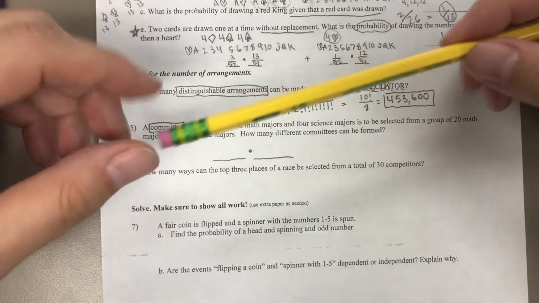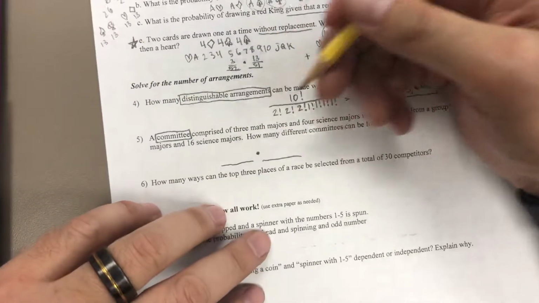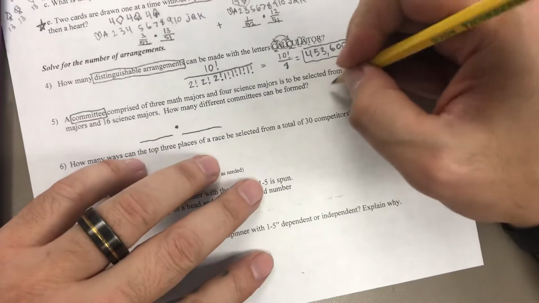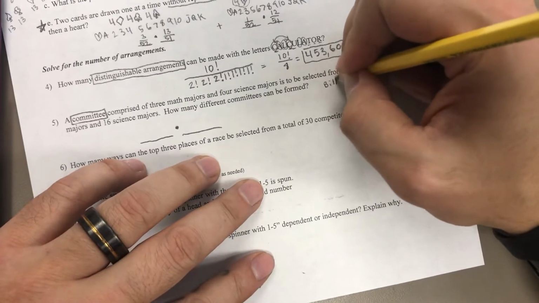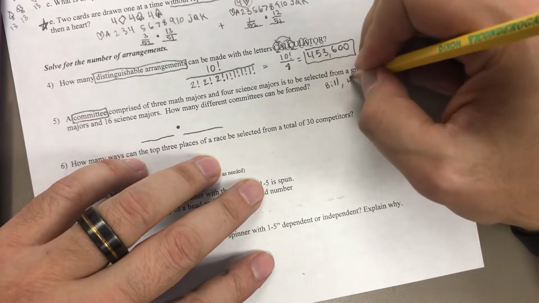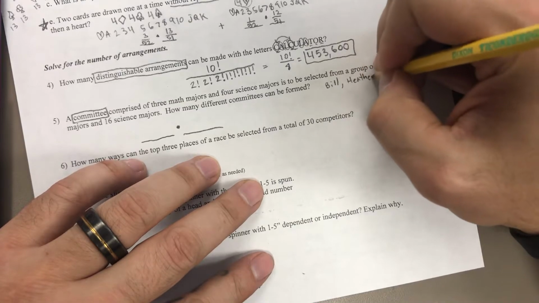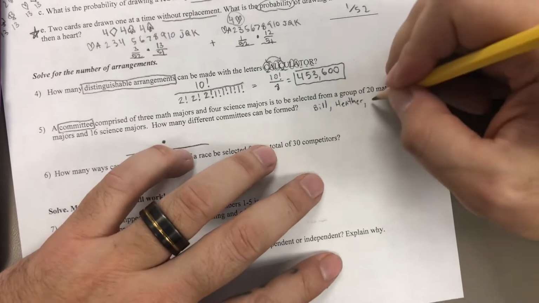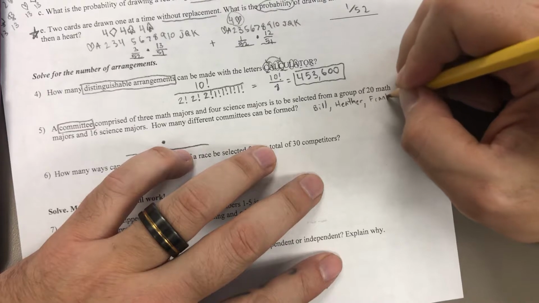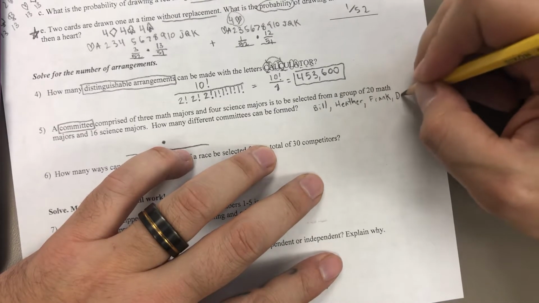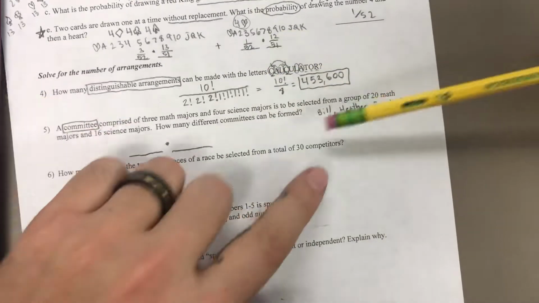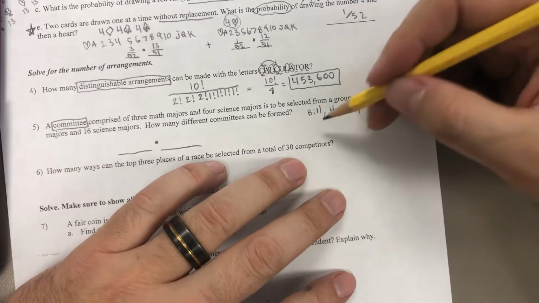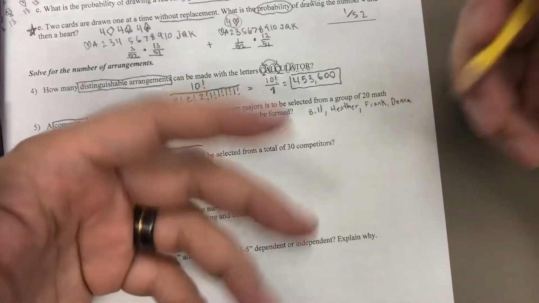Like if I get a group of math major A, maybe one guy's name is Bill, and another one's name is Heather, and then another one's name is Frank, and another one's name is like Donna or something, like 4 people. Oh yeah, it's supposed to be 3 math majors. So these are the science majors. And then if I rearrange that group, does it make a different group?